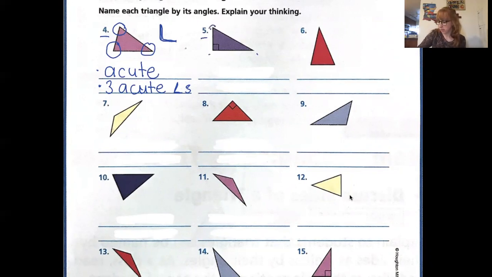Okay. For number 5, we look at each angle again individually. So we'll start here. That looks acute to me. Here, they tell us that it's a right angle with this little box, right? So we have one right angle and we have another acute angle. Really, we can stop when we see this box because we know it's a right triangle if we have that box. So we'll call it a right triangle. And then the reason, we'll say one right angle, okay?